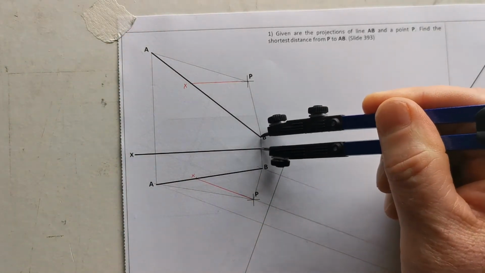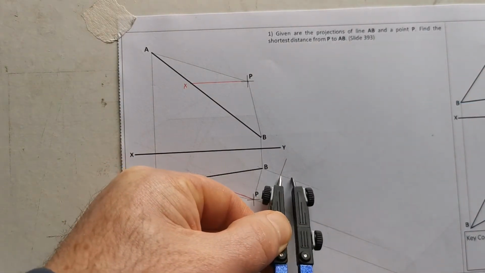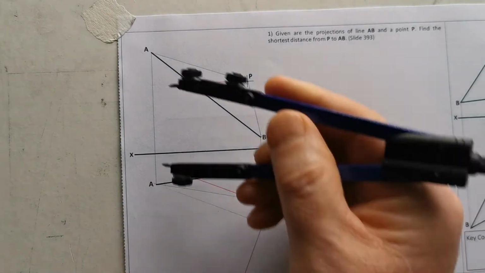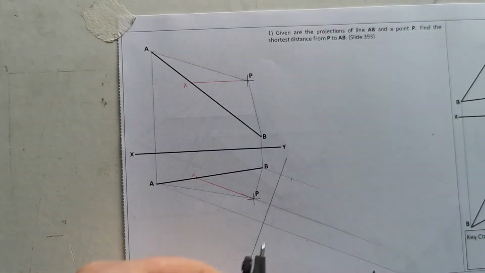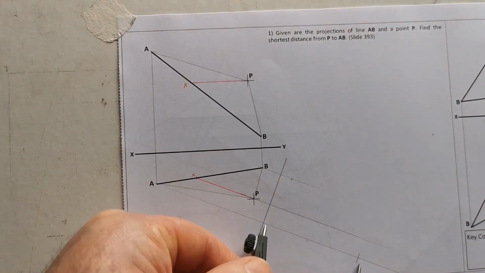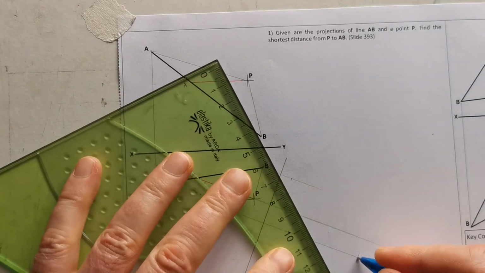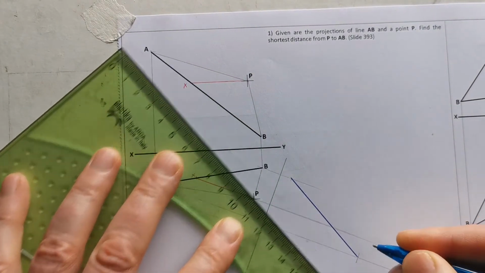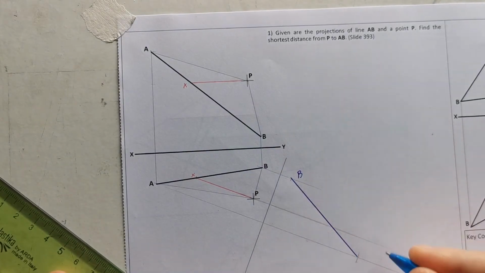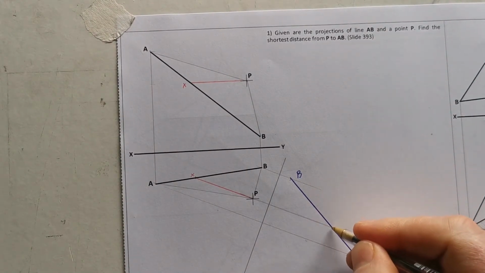B and A. So that here is the edge view of the plane, and that's the point view of XP.